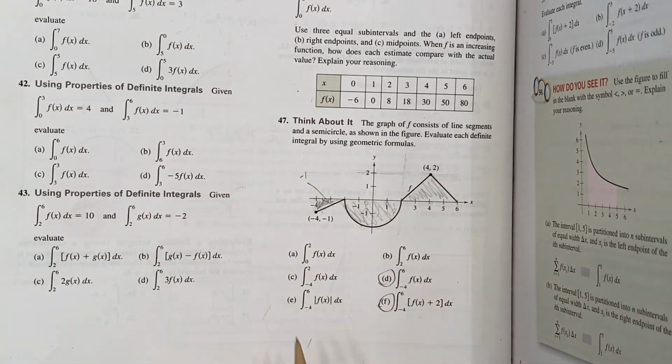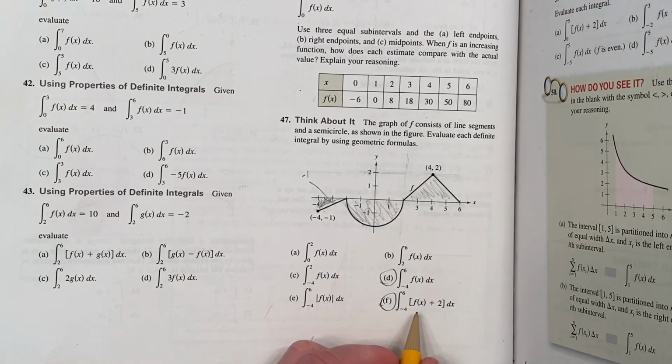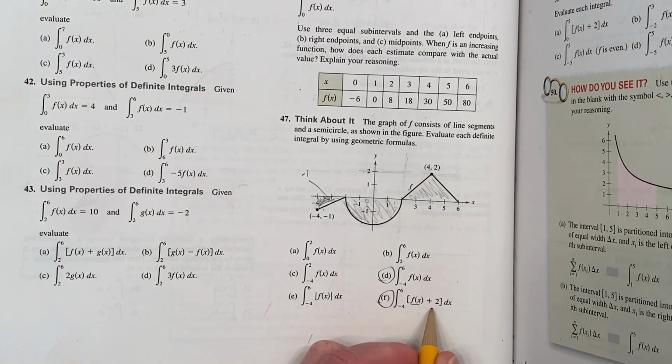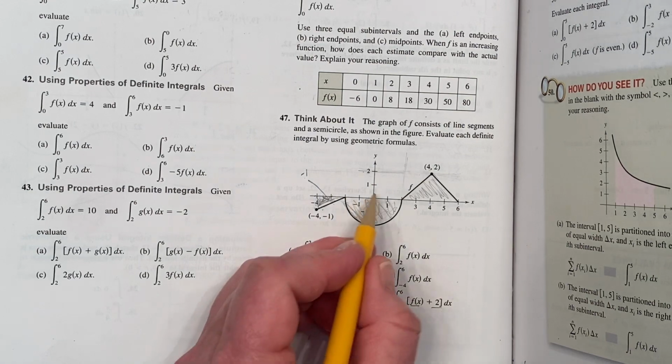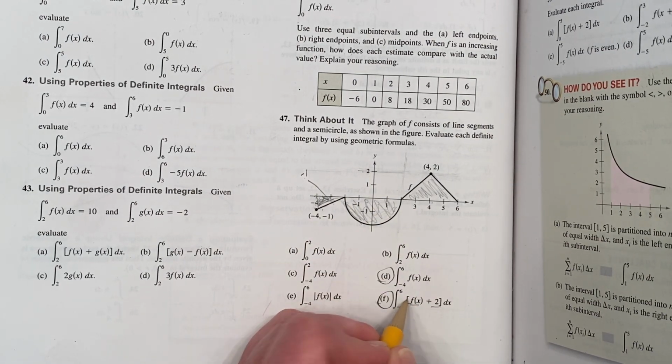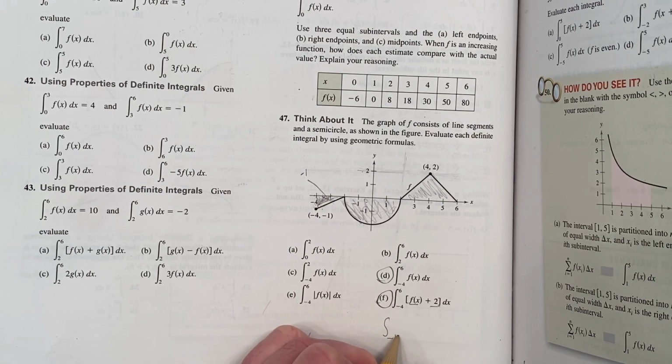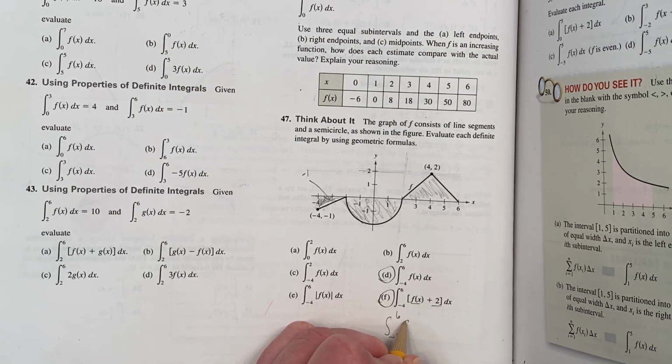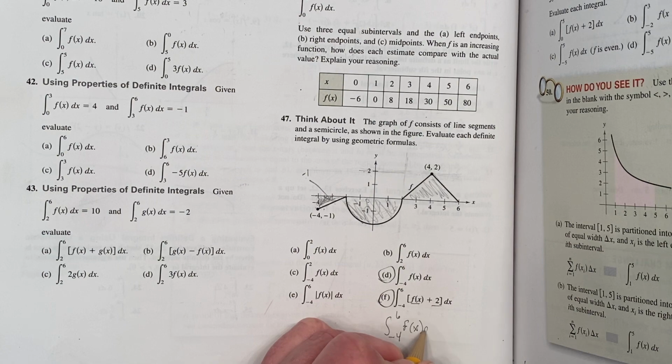Okay, let's look at part F. Part F has the sum of f of x and 2. This graph is only of f of x, not f of x plus 2. You might want to use a property to break apart this integral, like we did in some previous problems.